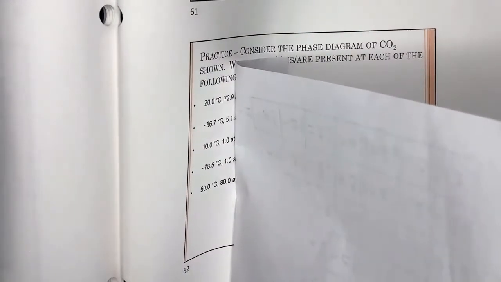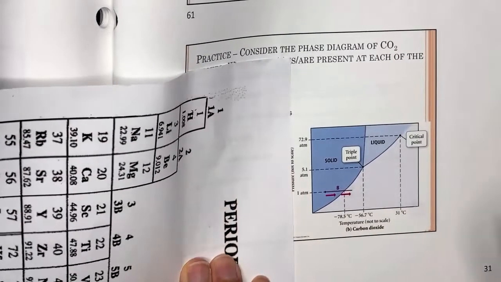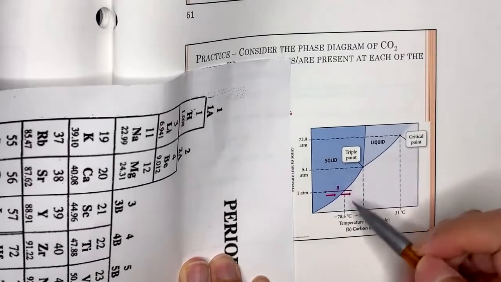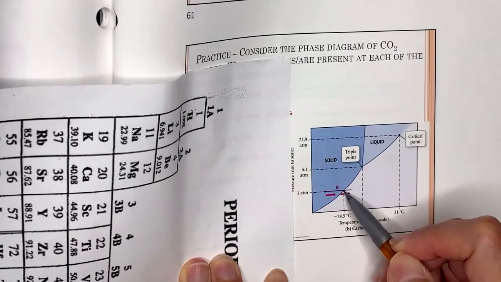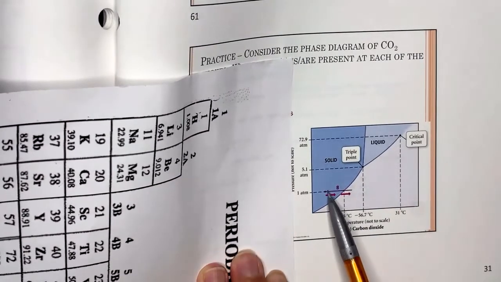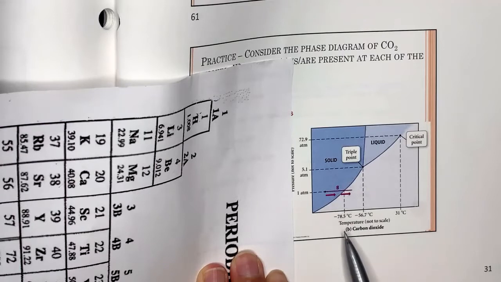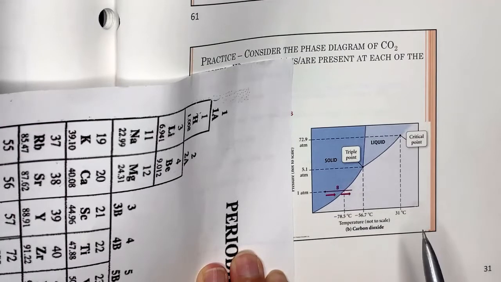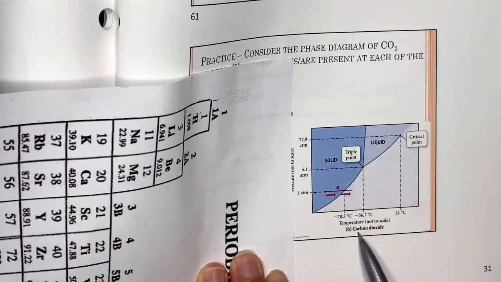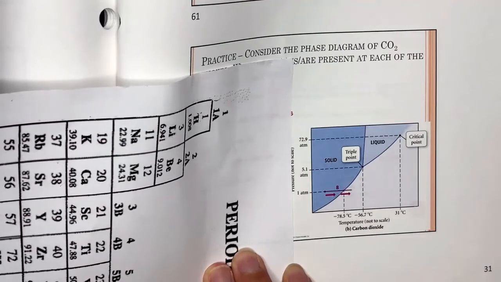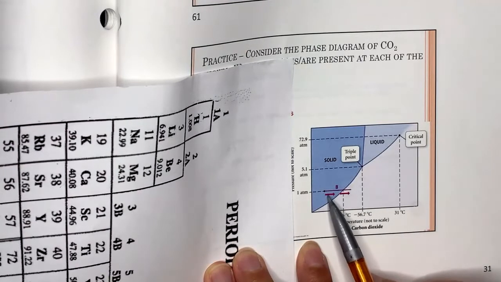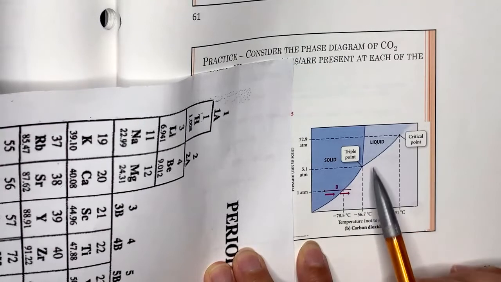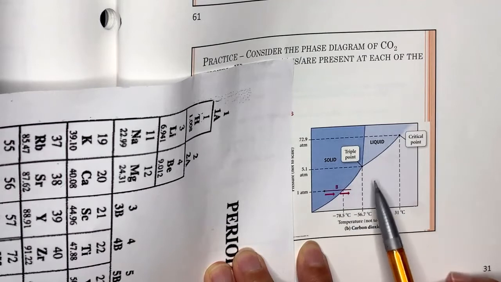The next question is negative 78.5, 1 atm. This point right here has solid and gas existing at the same time. In fact, going from here to here, process B, is called sublimation, because it's changing from solid straight to gas at 1 atm. This is for carbon dioxide, a dry ice phase diagram. That's cool. At 1 atm, that's why you only see dry ice turn from solid to gas. You never see liquid carbon dioxide, right? When can you see liquid carbon dioxide?